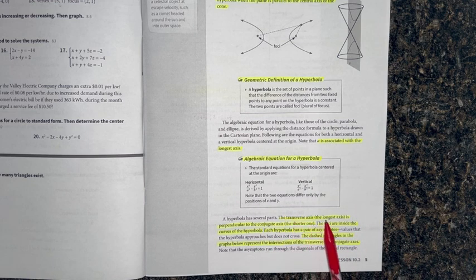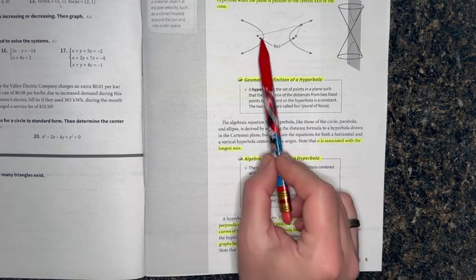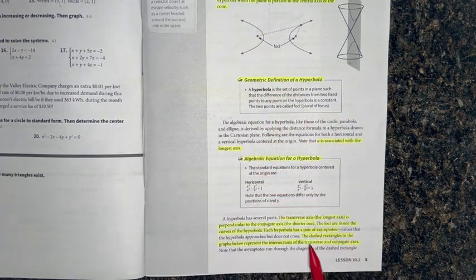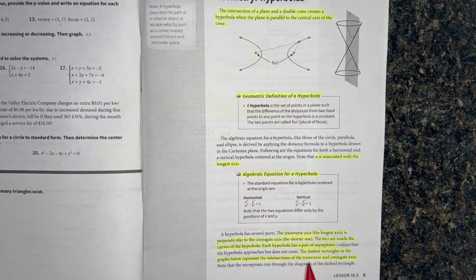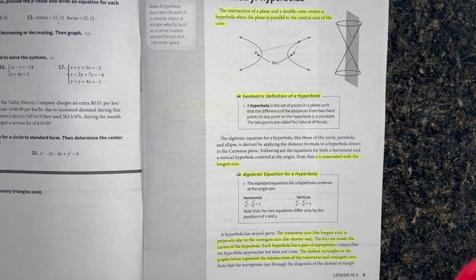The transverse axis, or the longest axis, is perpendicular to the conjugate axis, which is the shorter one. This is perpendicular to this, okay? Where did I leave off? Okay, the foci are inside the curves of the hyperbola. Okay, as you can see here, they're inside the curves of the hyperbola. Each hyperbola has a pair of asymptotes, which are values the hyperbola approaches but never crosses. The dashed rectangles in the graphs below, of course, it's on the very next page, so we can't look at it while we're reading, represent the intersections of the transverse and the conjugate axes.